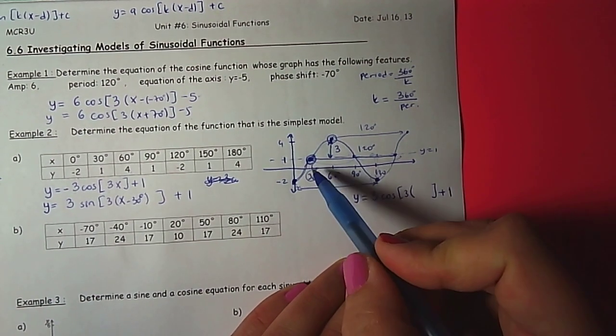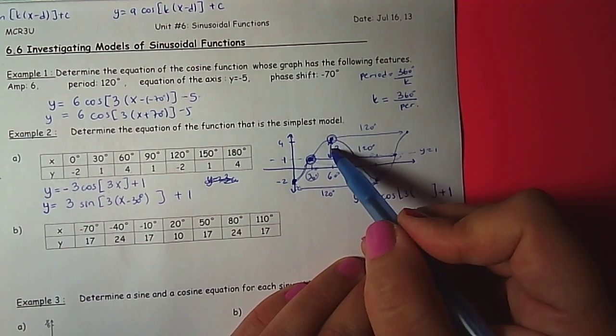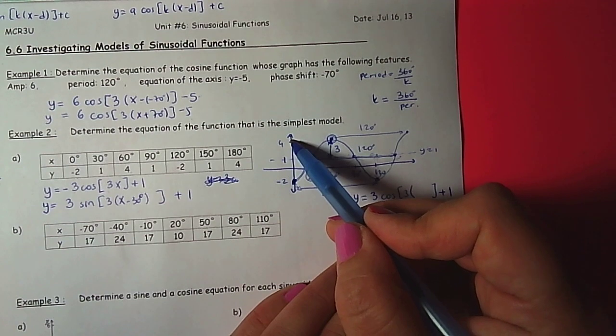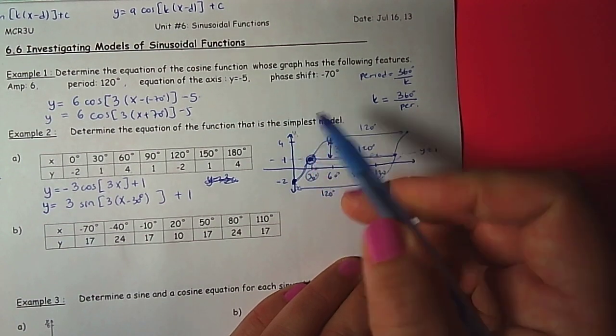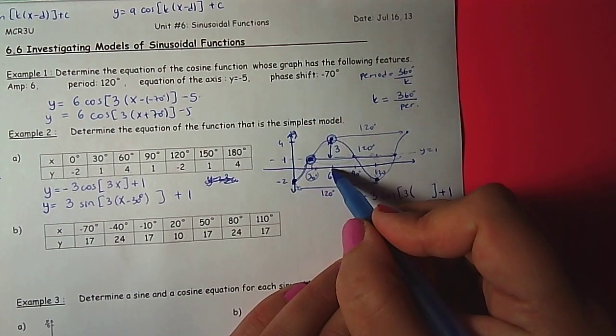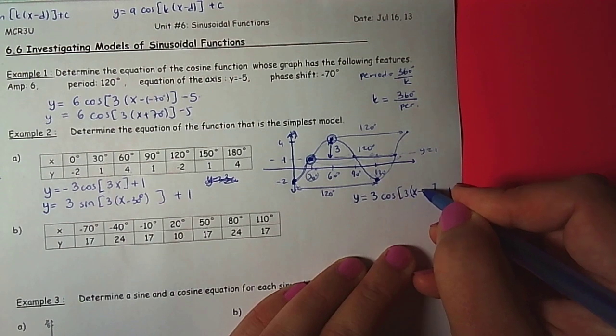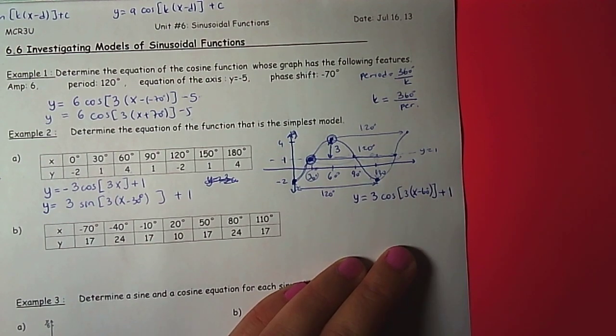Okay, so if this is the start point, that point for a positive cosine function was supposed to be on the y-axis, but now we see that it moved 60 degrees to the right. So there's a phase shift of 60 degrees to the right. So x minus 60 degrees.